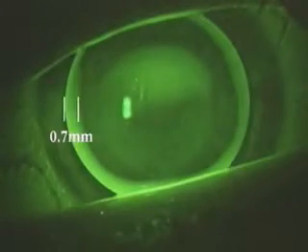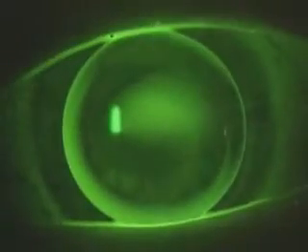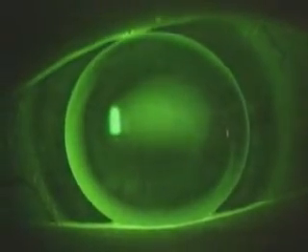The Rose K standard edge lift design will be acceptable for about 70% of eyes and produce a fluorescein edge width of 0.5 to 0.7 millimeters along the horizontal meridian. Due to unequal peripheral corneal flattening, the edge width may be very different in the nasal and temporal quadrants.